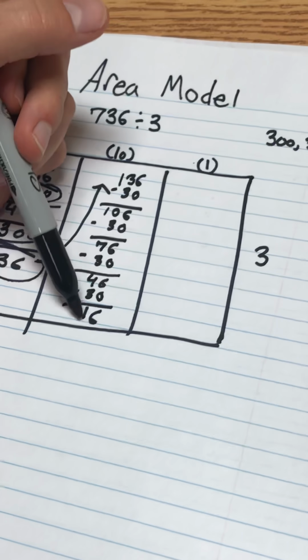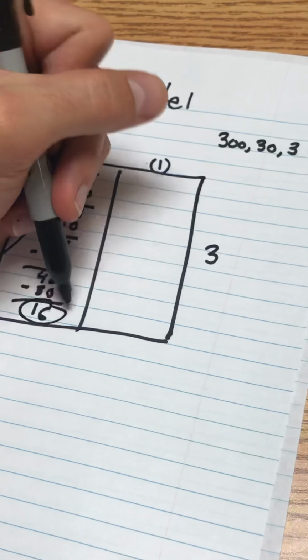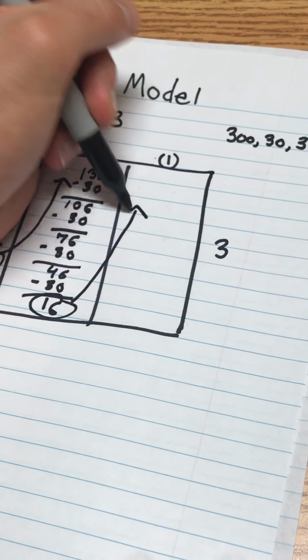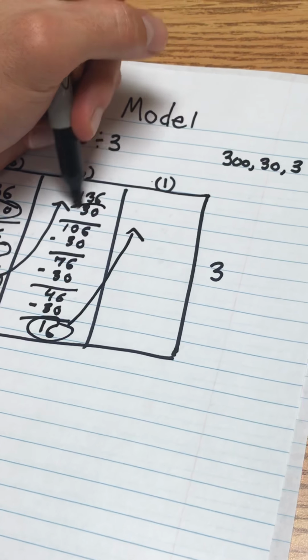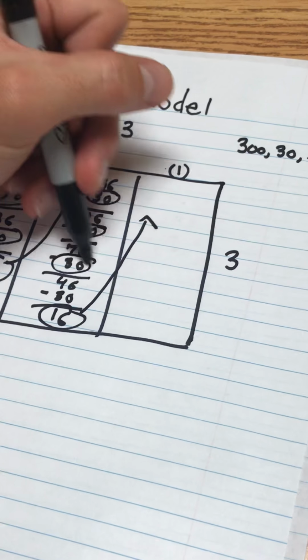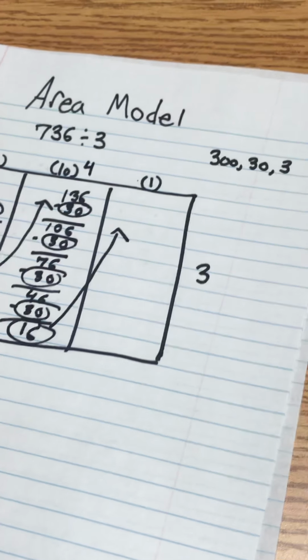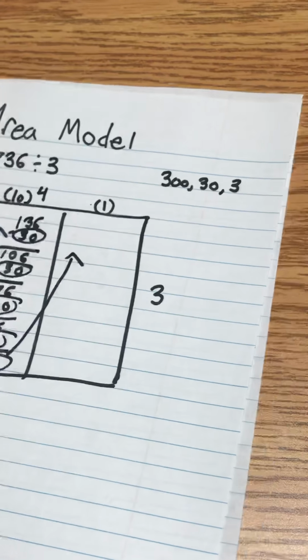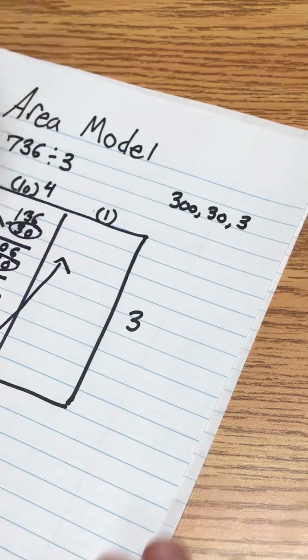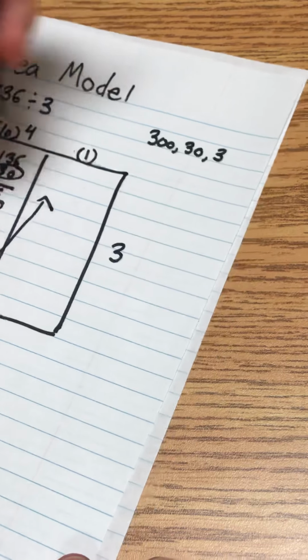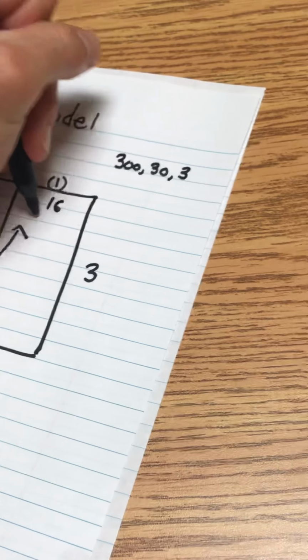Now we need to bring the 16 from here to our ones place, and we would count again how many times we subtracted 30: 1, 2, 3, 4, and so we should have 4. And finally, we take a look at our ones place with 16. And we would subtract 3 now.